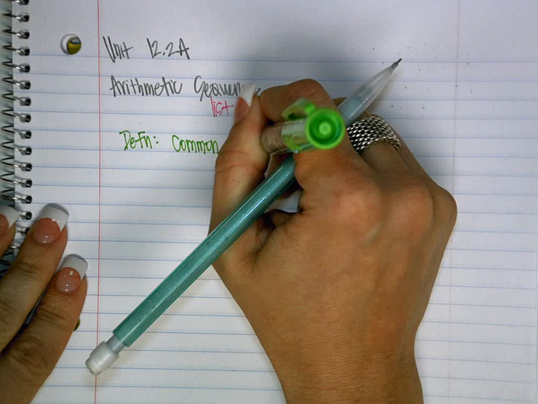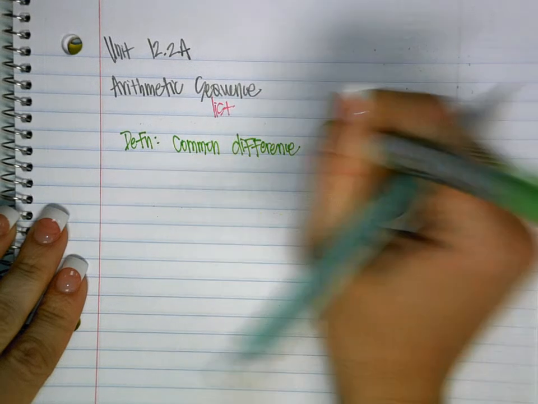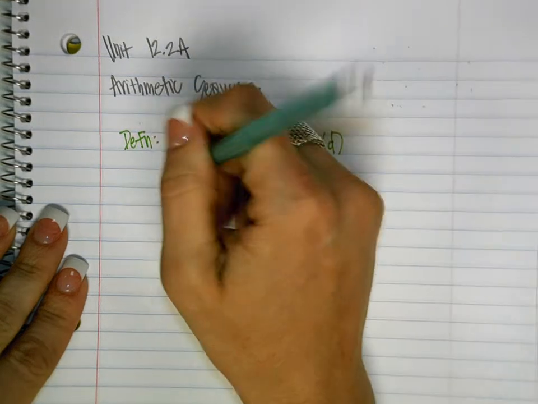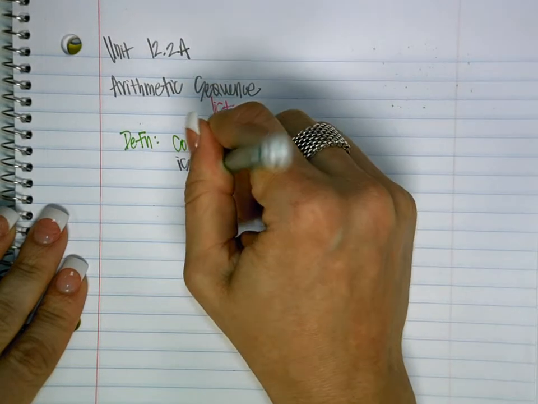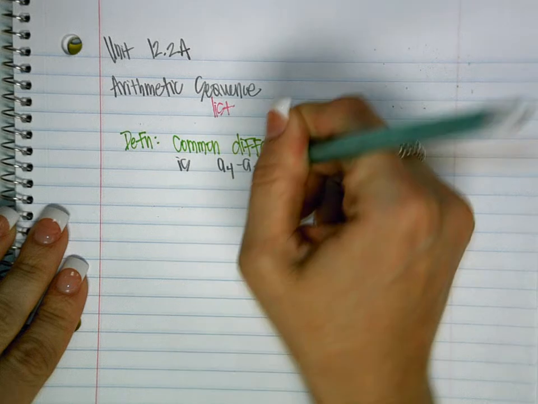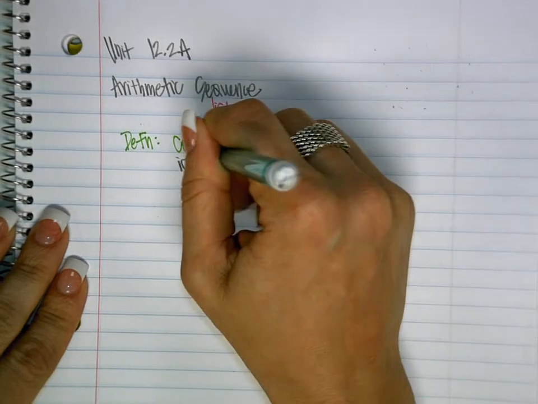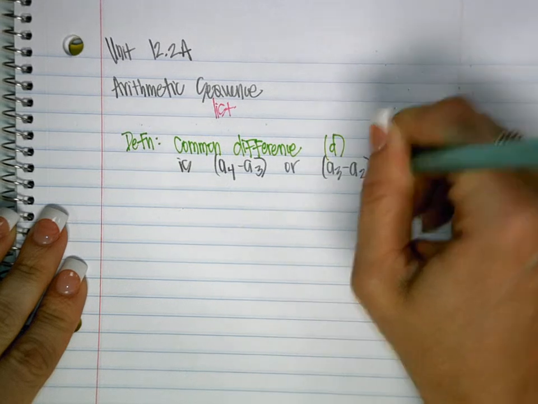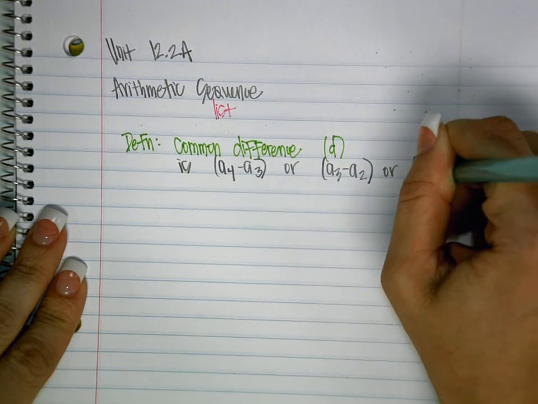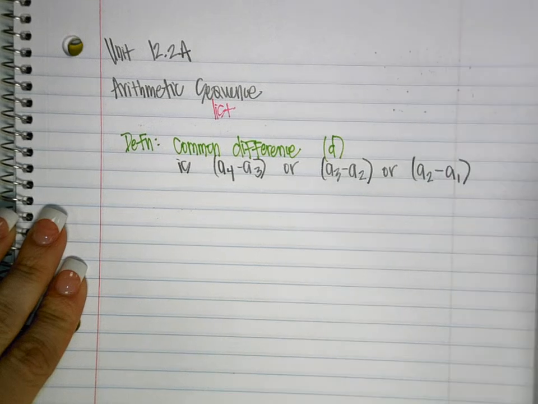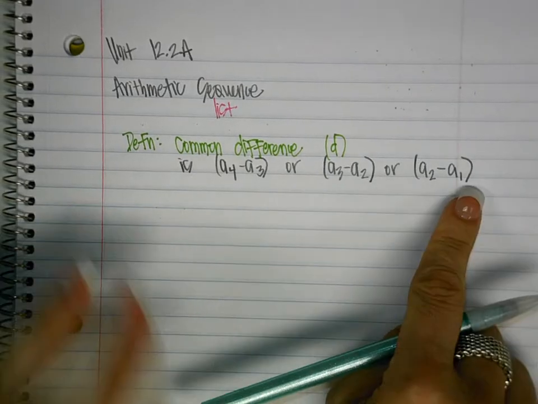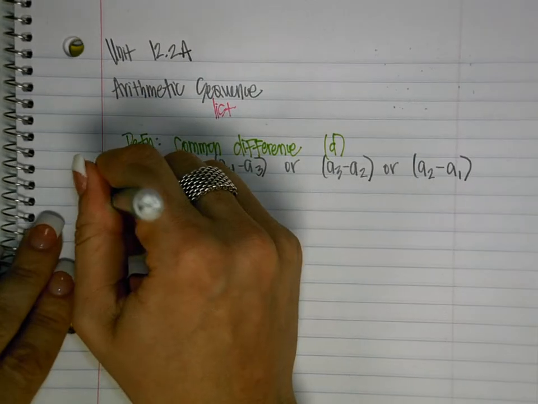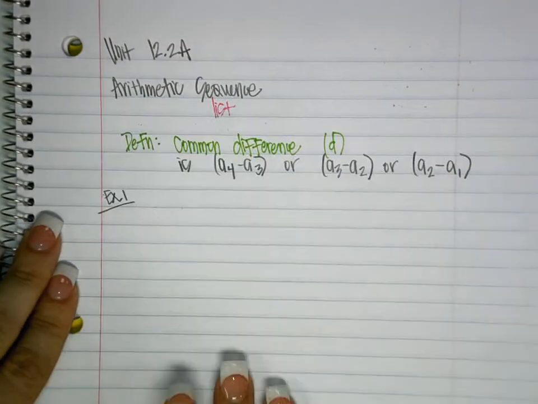Okay, common difference. And we call that generally D. The common difference is you can use a sub 4 minus a sub 3 or a sub 3 minus a sub 2 or a sub 2 minus a sub 1. So essentially you can take any term number. So let me give you an example. Okay, so for example number 1.